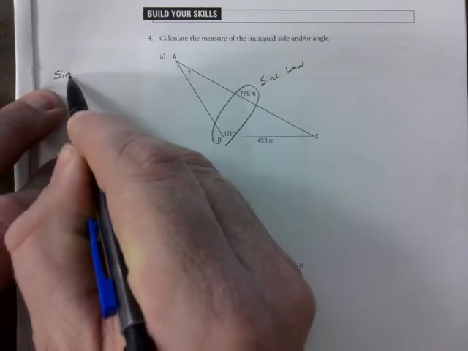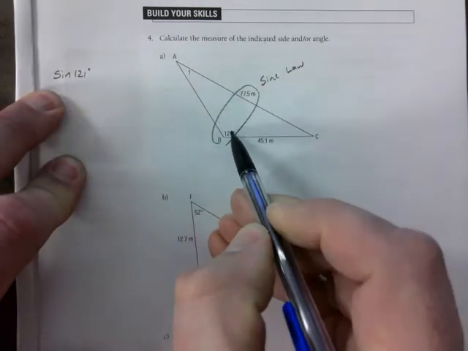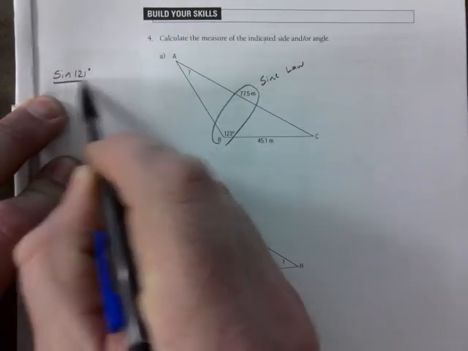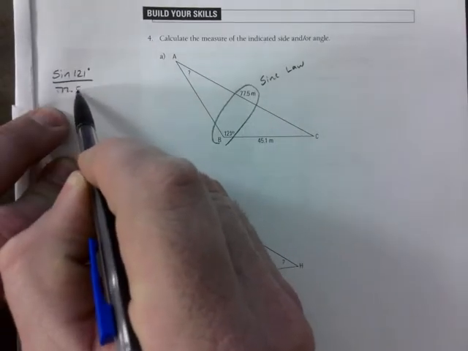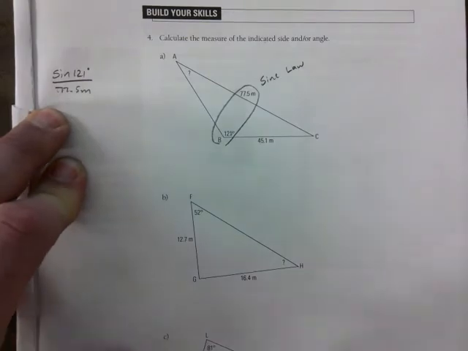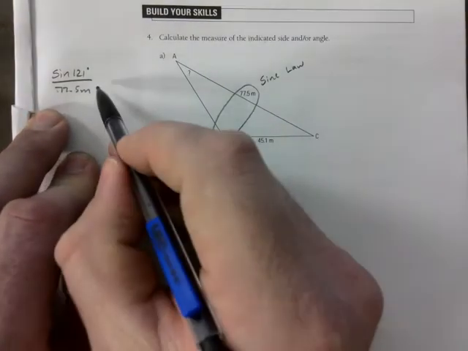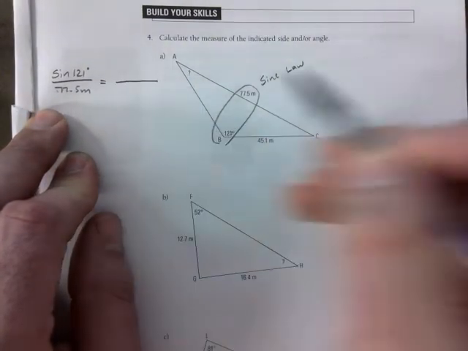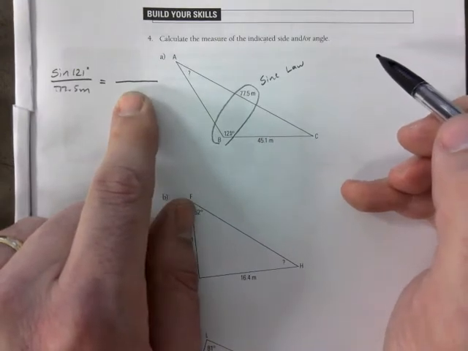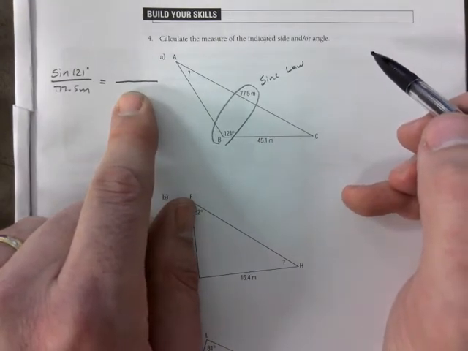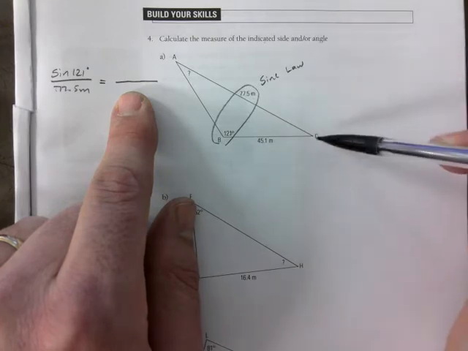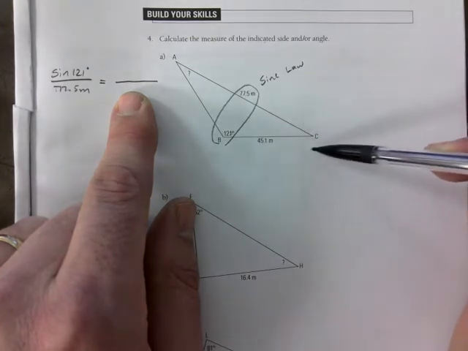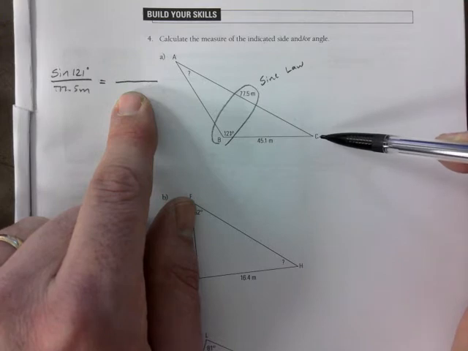So sine of 121 degrees, over the side length across from it, 77.5 meters, is equal to... Even though, guys, listen carefully. Let's say this question would have asked you to find C right off the bat. That's the first thing it's asking.